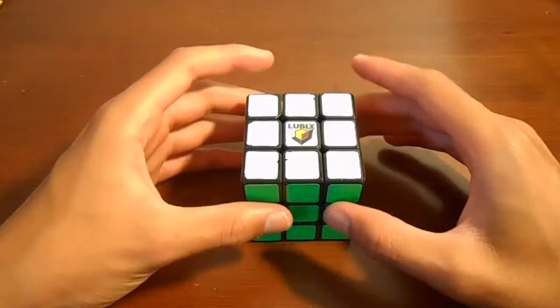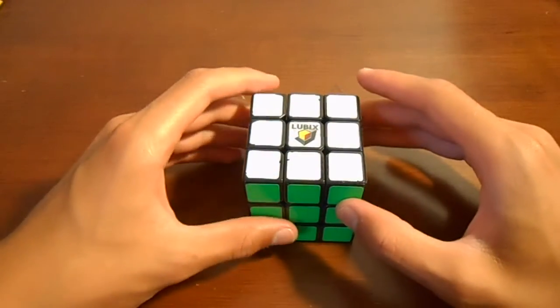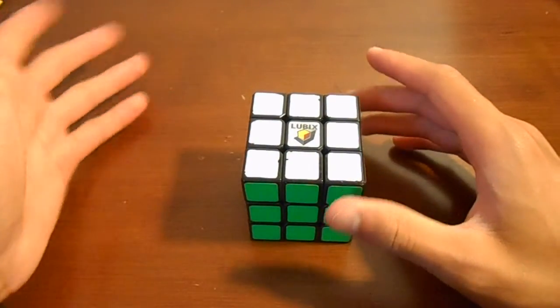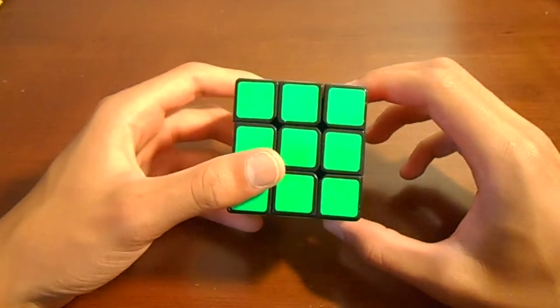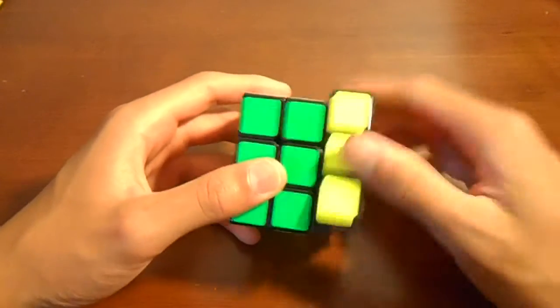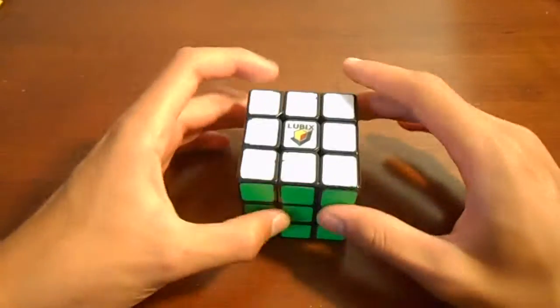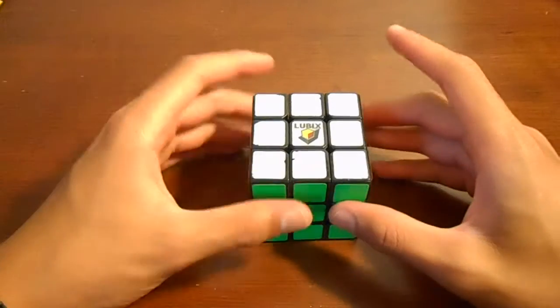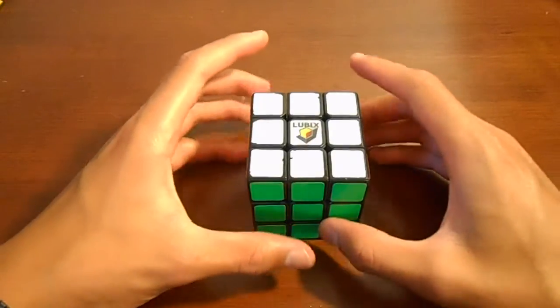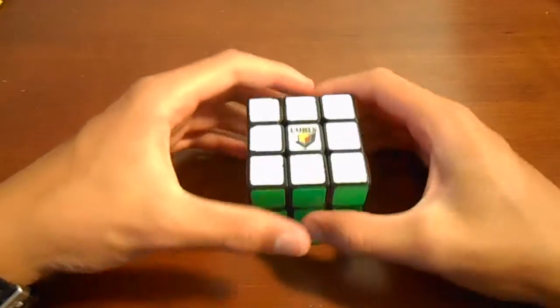So what cube notation is, it's just a much easier way to explain how to move the cube versus doing something such as saying move the right side up. You can just say R. So it just makes everything a lot easier. It can look confusing, but once you know it, it's pretty simple. So I'm going to be explaining that.